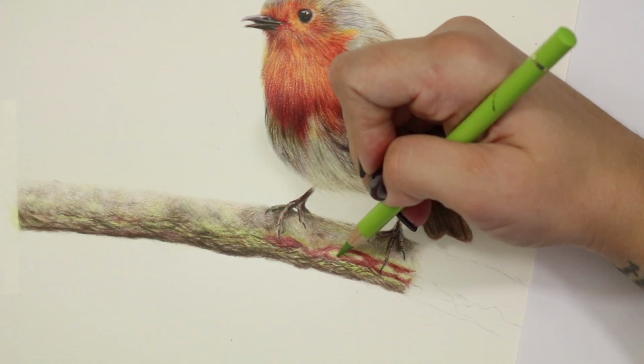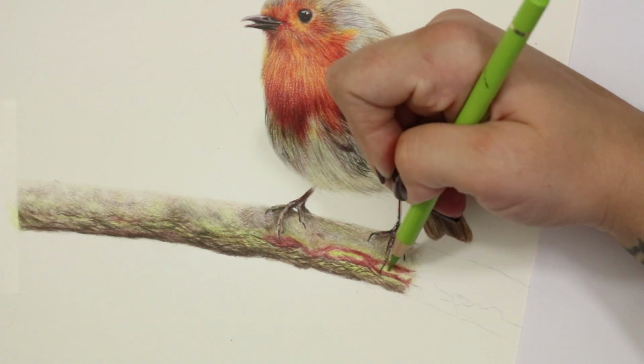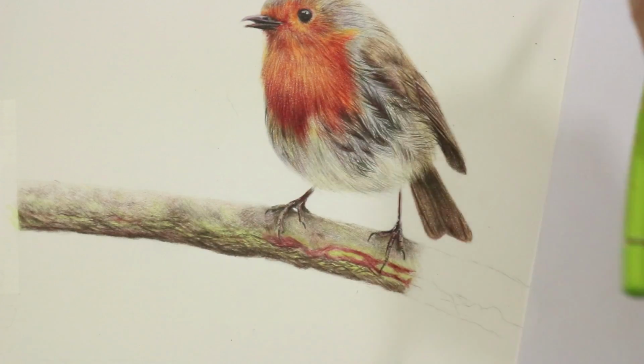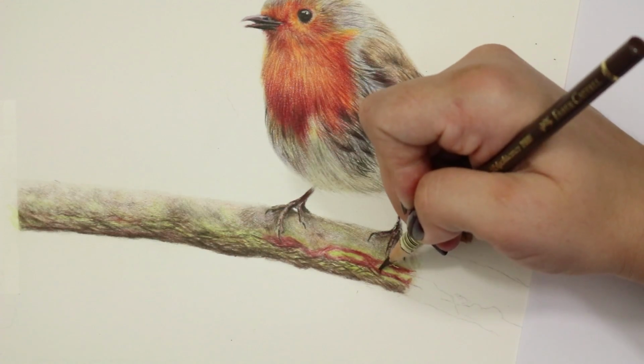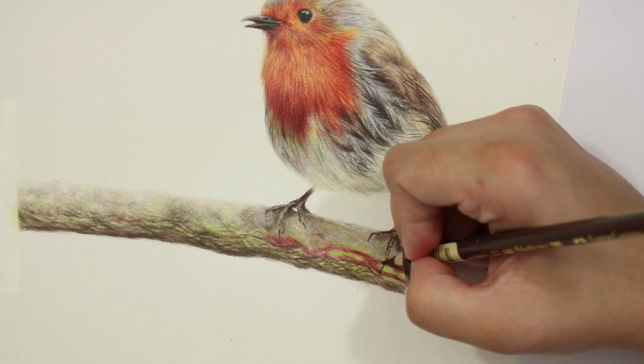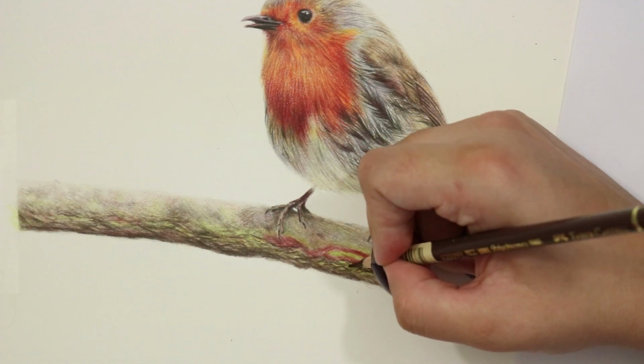Going to saturate a little bit more of that green through the centre. Going to darken it with some walnut brown. So we're going to start to fill in a lot more of the shadows, really start to give this some dimension.